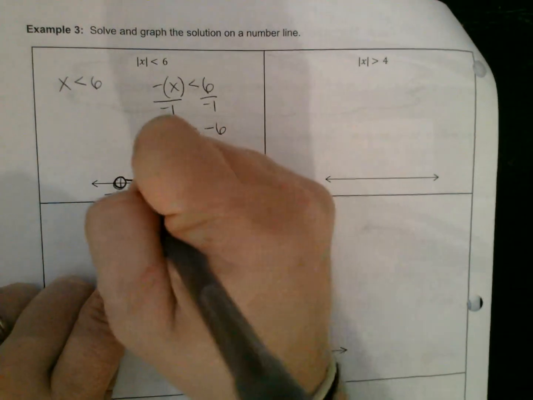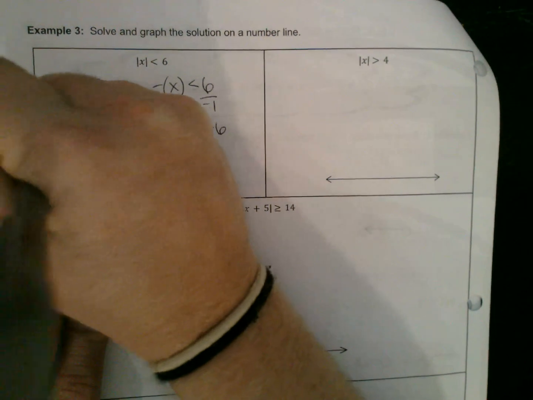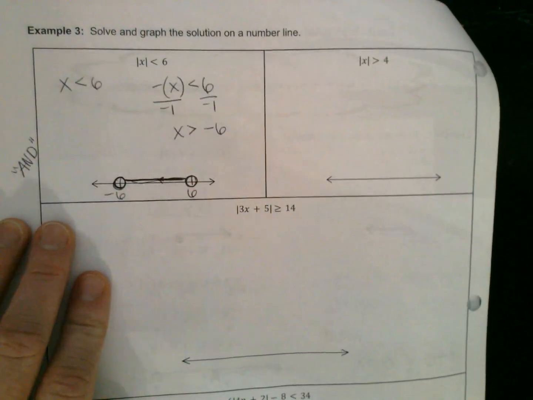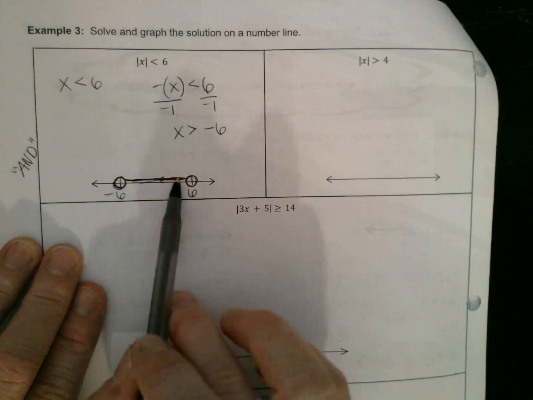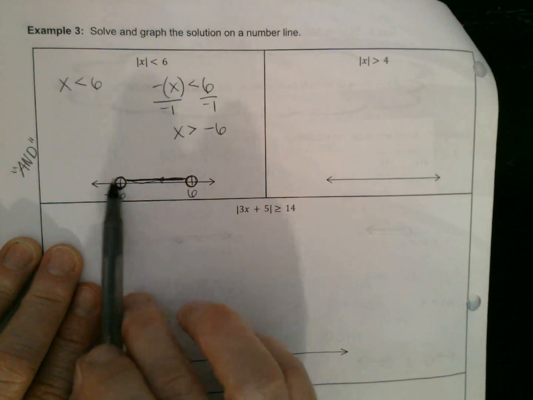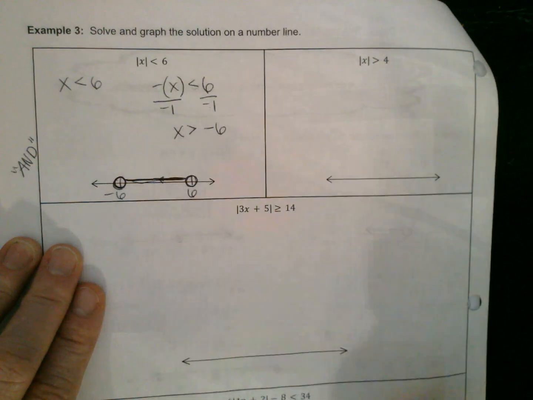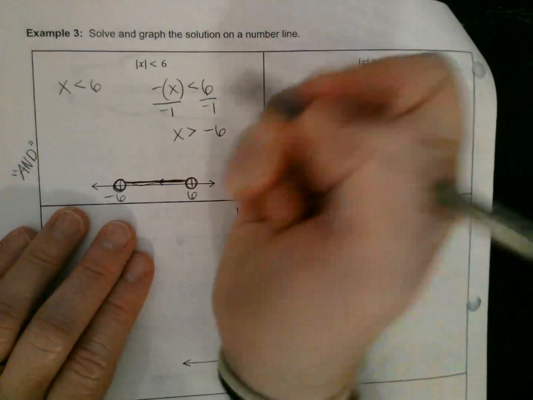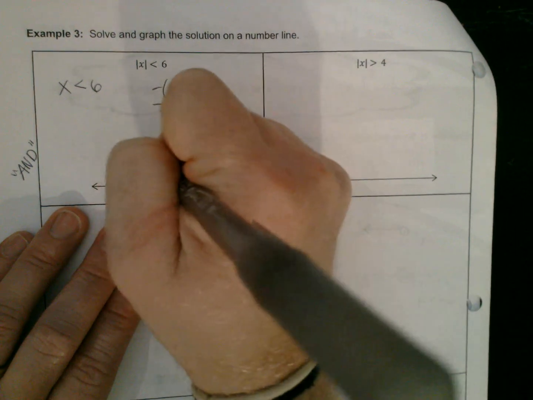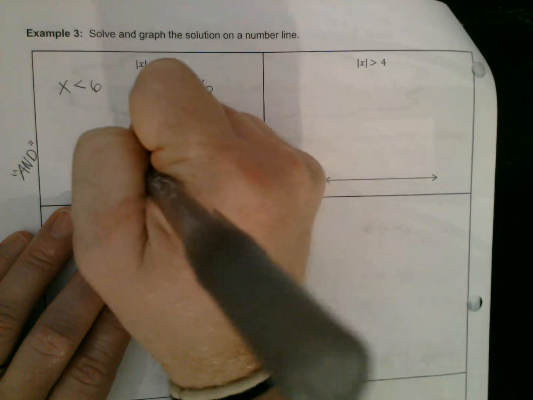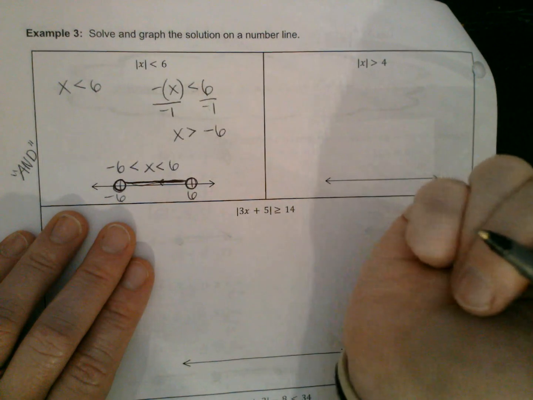So we call this an AND solution because your shading is between two numbers. So what we're saying is that x has to be greater than -6 and it has to be less than +6. Okay, so we're going to write our solution with x in the middle and then the lower boundary on the left and the upper boundary on the right.